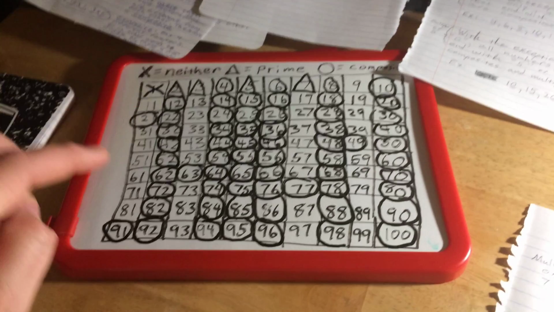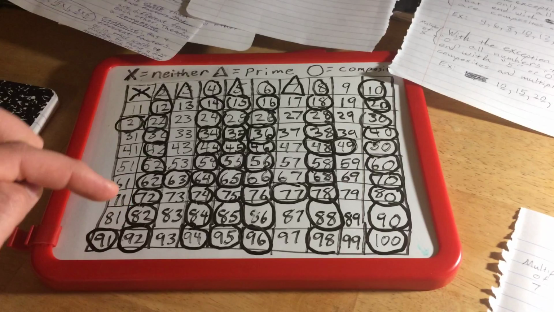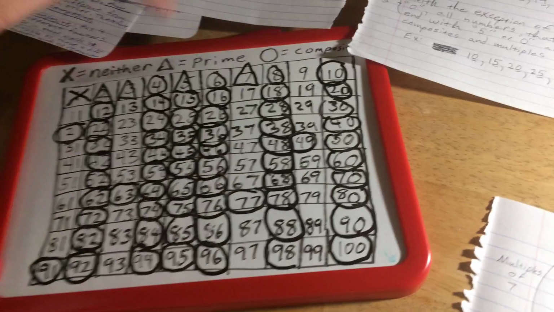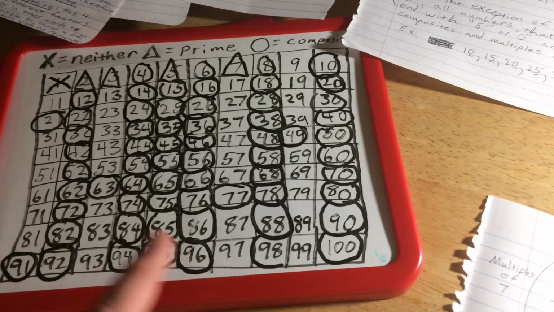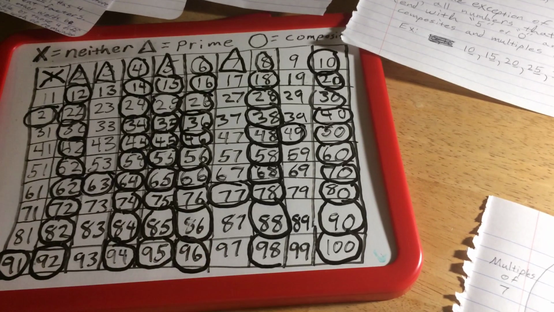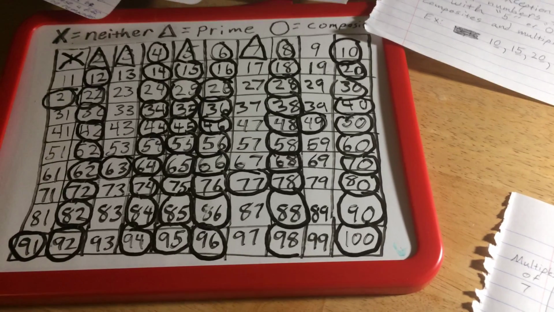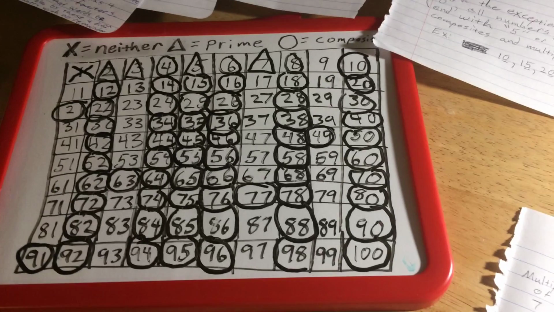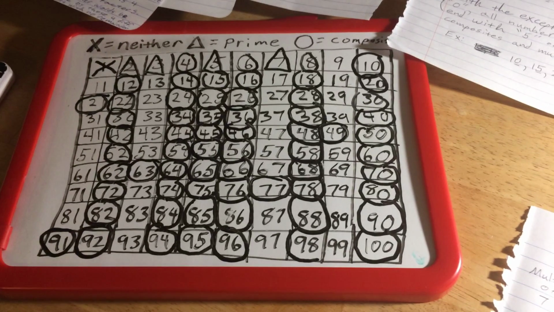And there's no rule here that you have to circle them. I just chose circles, and I chose triangles for primes, and we're going to find more primes. But before we can find all of the primes, let's eliminate all the things that are 3 related. So let's talk about the last one.